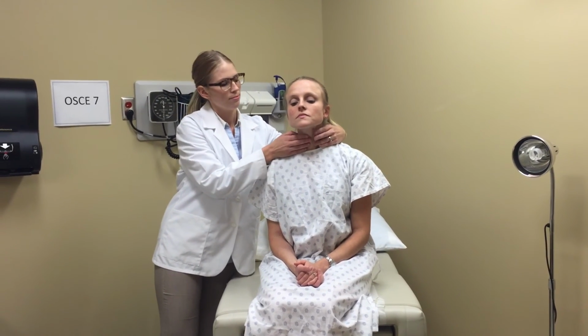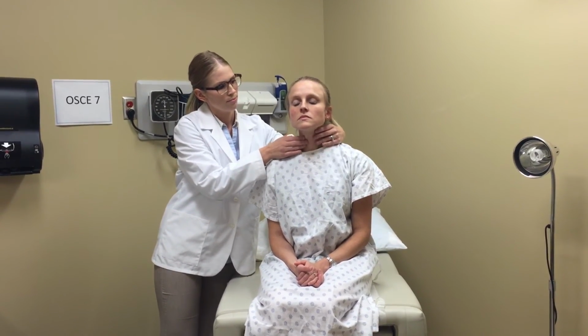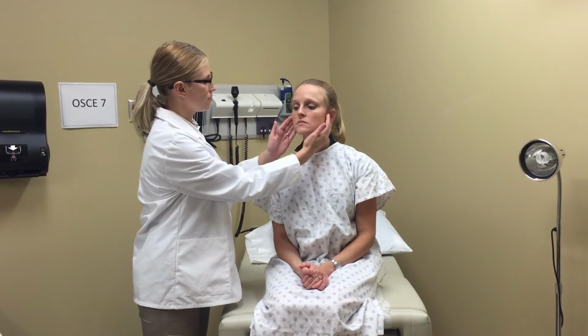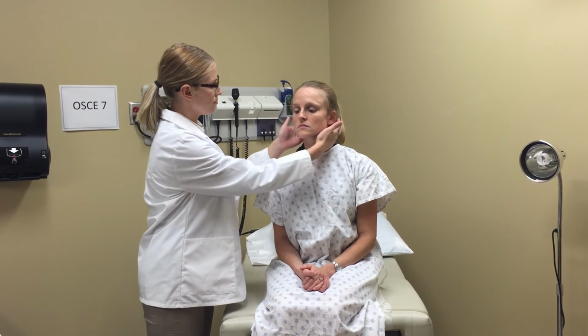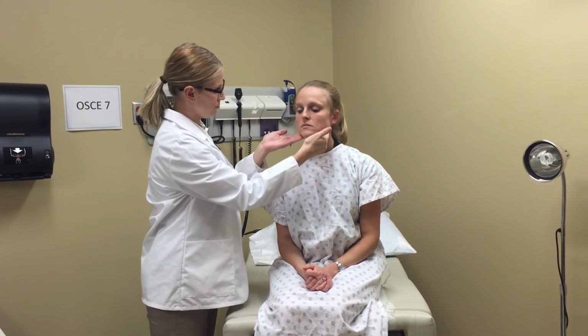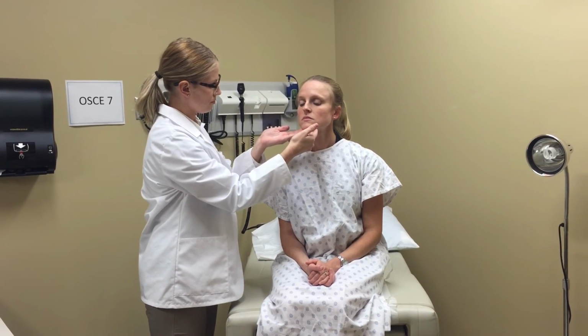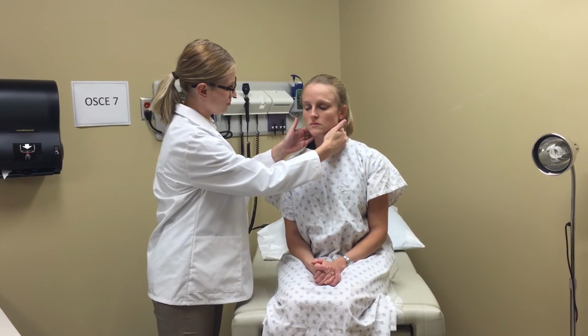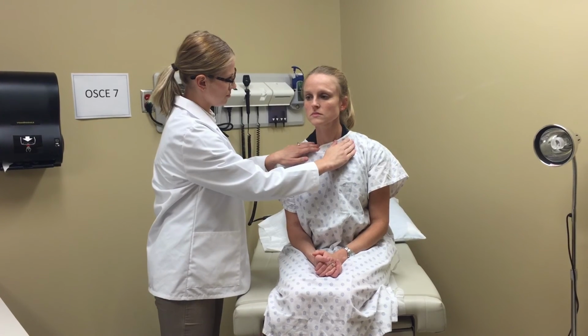We will first inspect to ensure the trachea is midline from the front as well as each side, and that jugular vein distension is not present. We will then palpate the trachea for any excessive movement. We will also palpate the lymph nodes to assure they are not hard, immobile, or enlarged. This includes the preauricular, postauricular, occipital, submandibular, submental, anterior cervical, deep anterior cervical, posterior cervical, and supraclavicular.